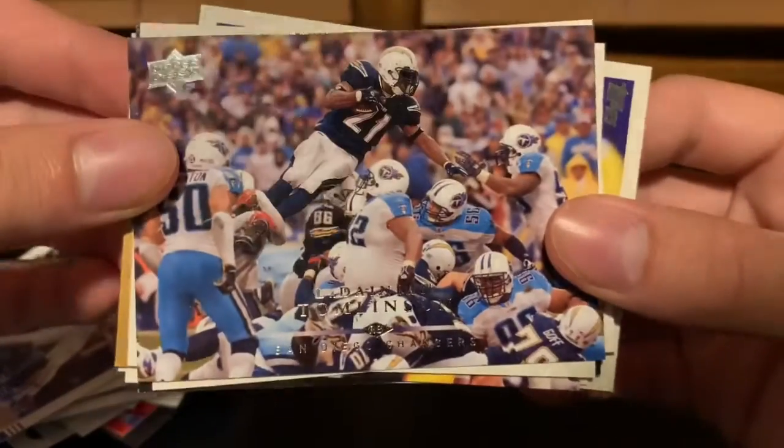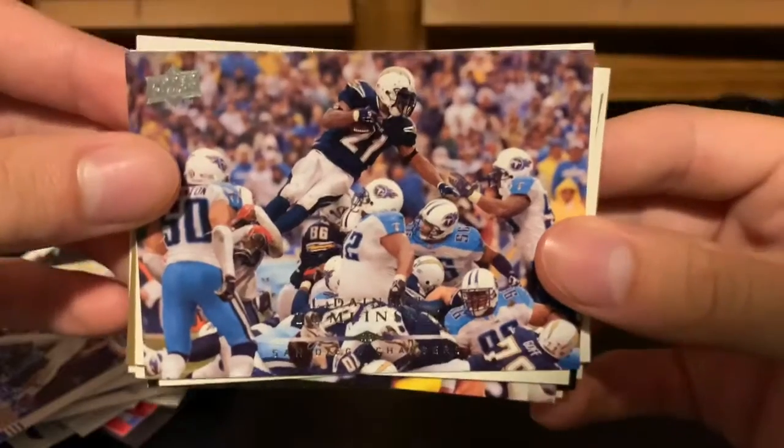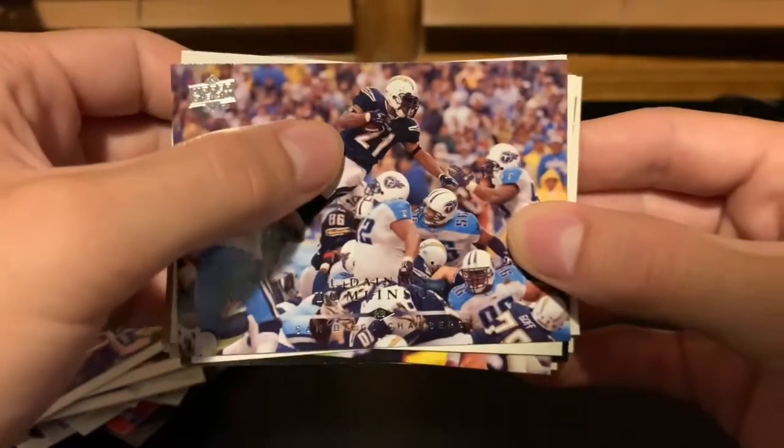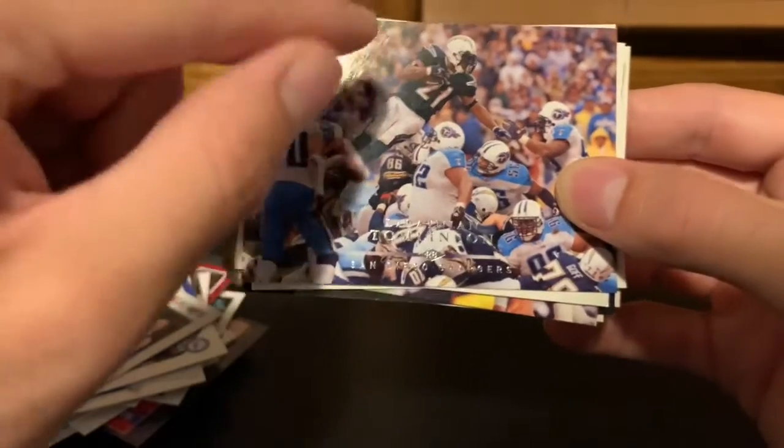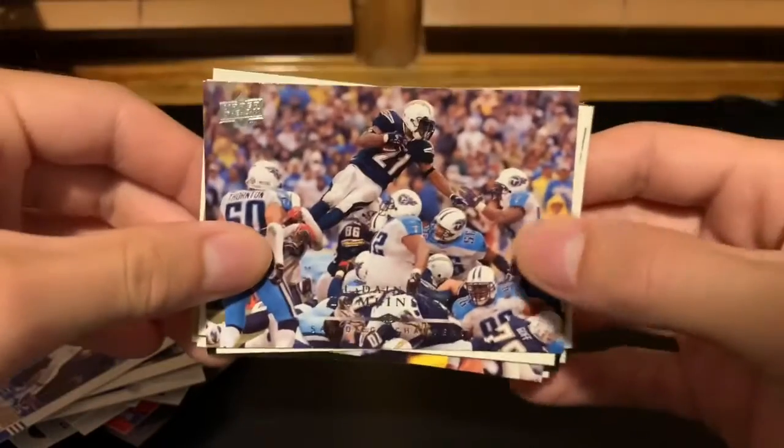So you notice with these, beautiful. If you are an LT fan like I am, this is a beautiful card. This is what he would be doing. This combines a unique action, jumping over the pile, and also gives the context. Beautiful card.